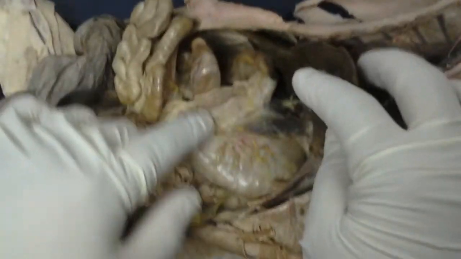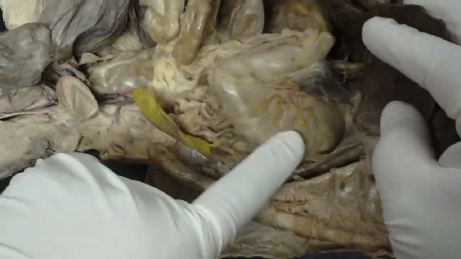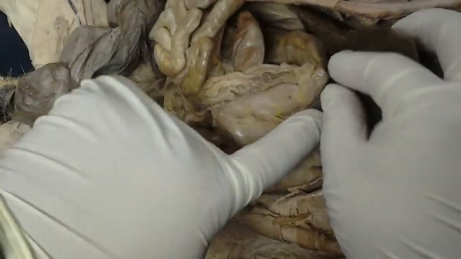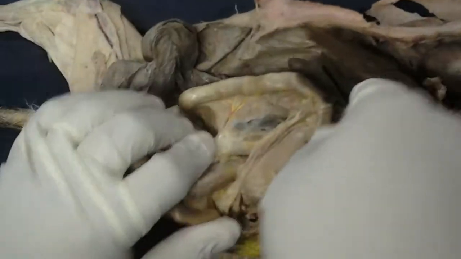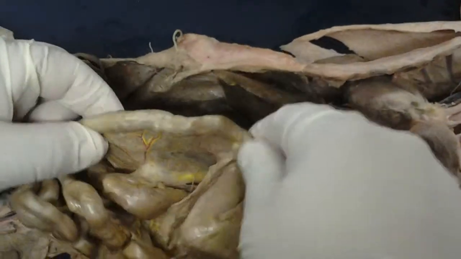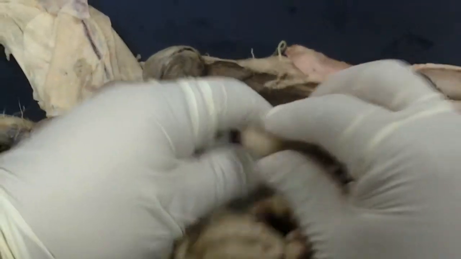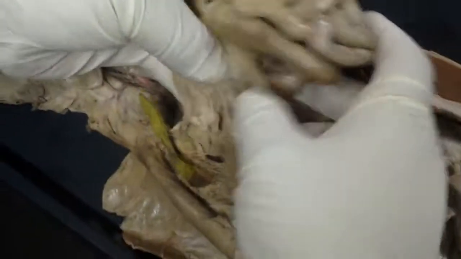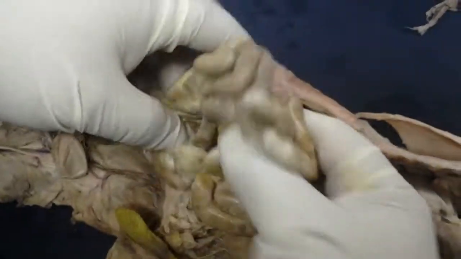So here's the stomach again. This would be the cardiac region, the fundus, the body of the stomach, the pyloric region, which would end at the pyloric sphincter. And you see that it constricts there. Distal to that, you would have the duodenum, which is the first segment of the small intestine. Now, as we follow this away, that duodenum will give way to the jejunum, which is most of this convoluted mass that you're seeing here. This is all jejunum.